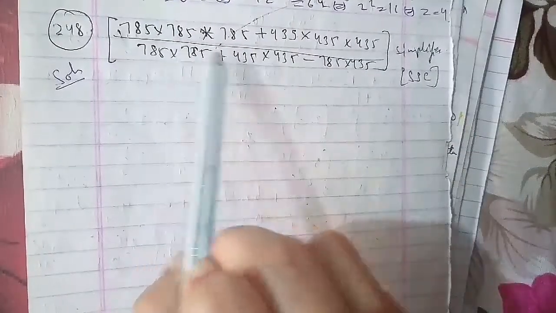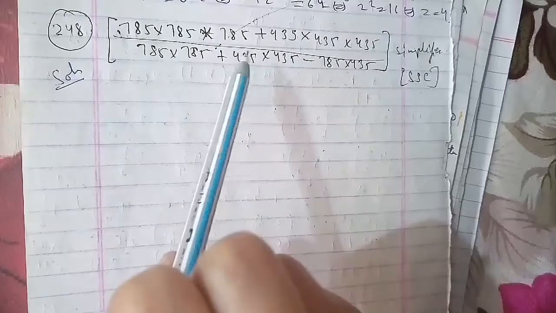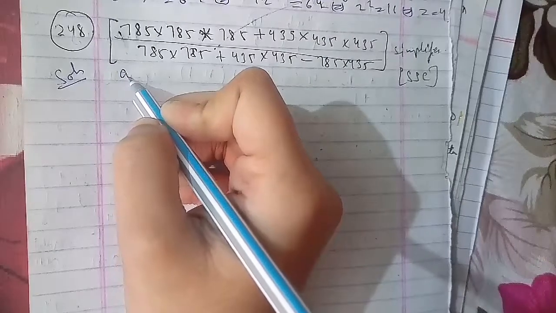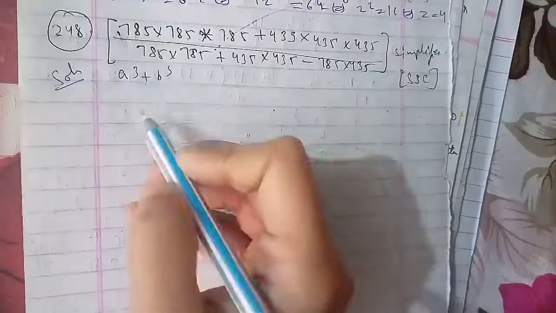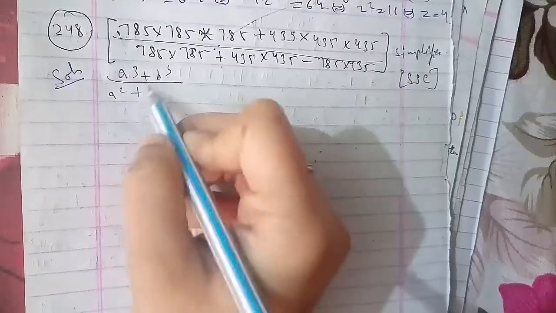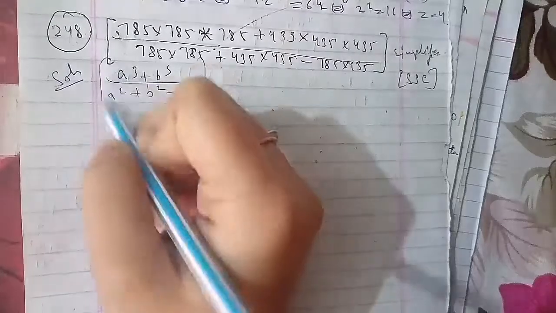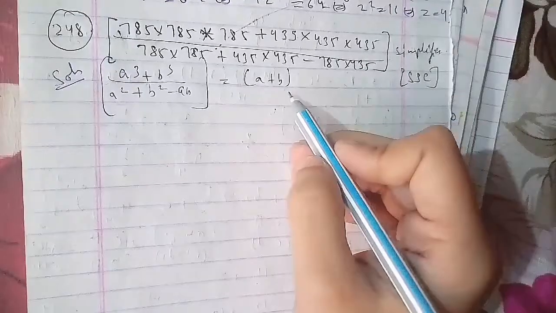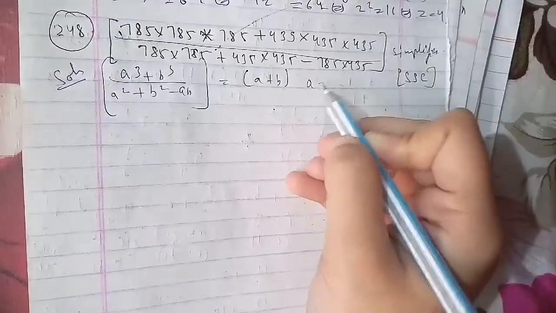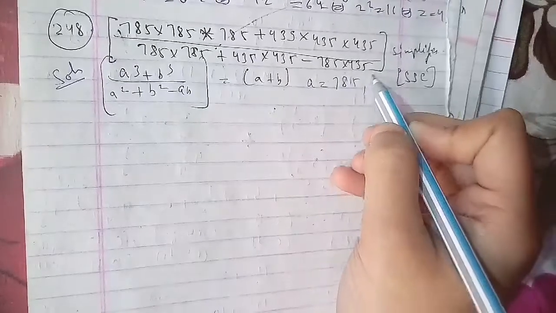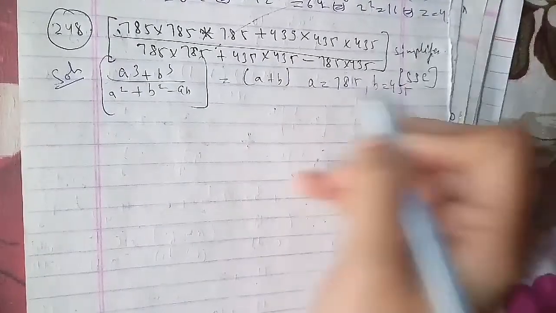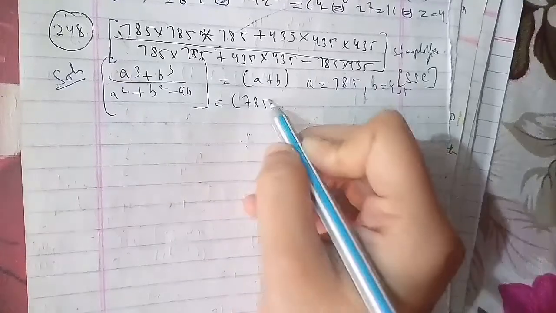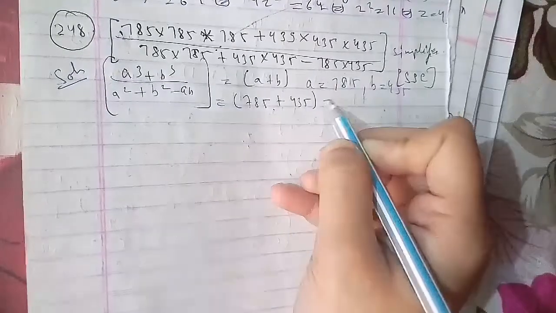So the given expression can be represented in the form of (A cube plus B cube) whole upon (A square plus B square minus AB), which is equal to A plus B. Then, where A equals 785 and B equals 435, we put the values here: 785 plus 435 gives 1220. That will be the right answer for this question.